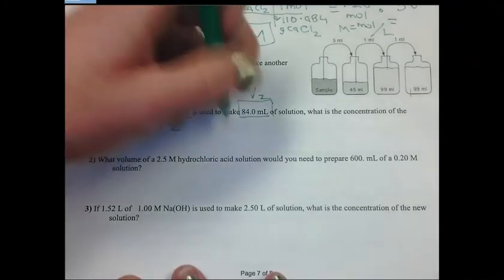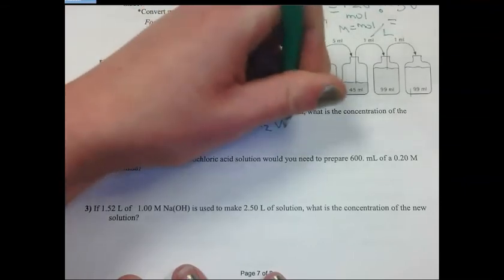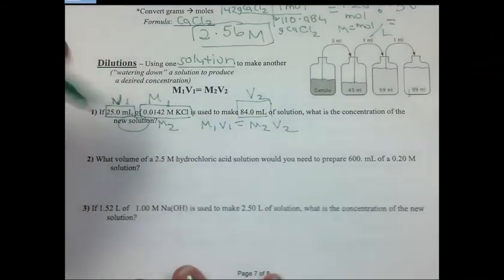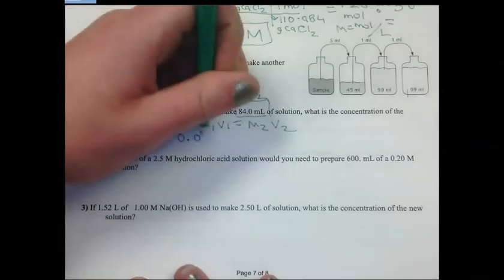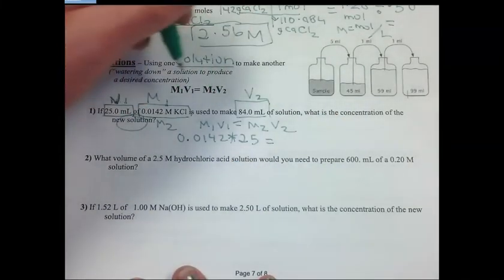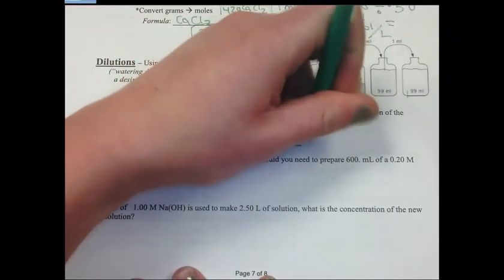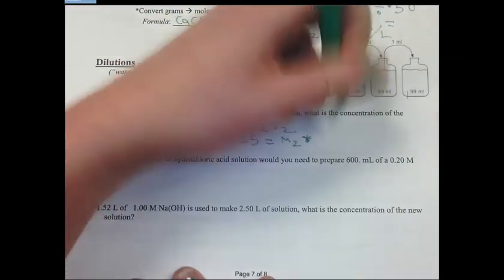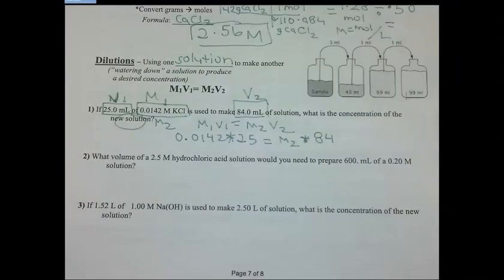So if I put this in my equation, it's going to look like this. My M1, 0.0142 times 25 is equal to M2, which I don't have, times 84. This is very similar to the way you would solve Boyle's law.